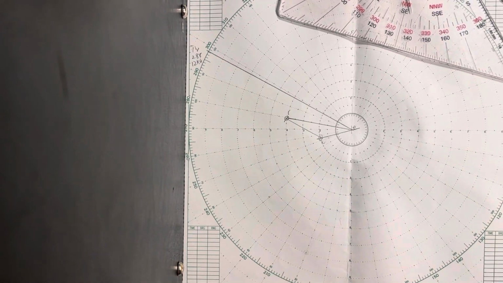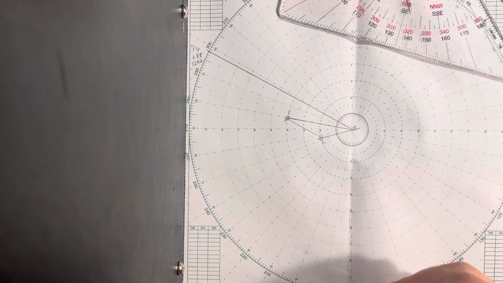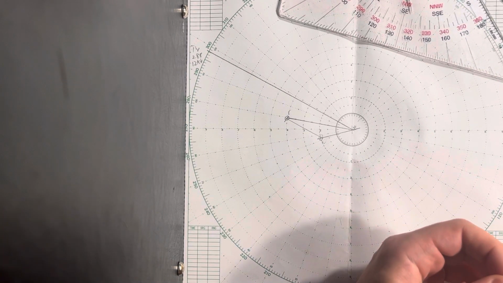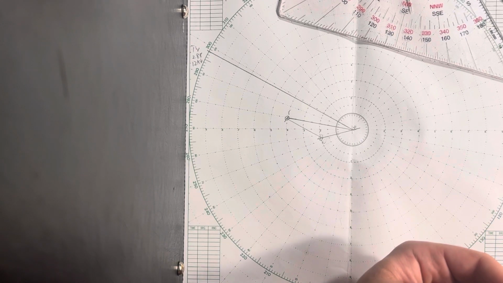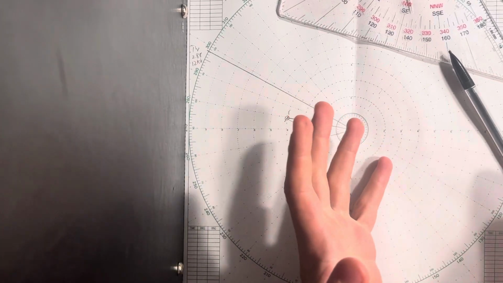So there's a variety of reasons why you might want to manipulate relative wind, why you might want your relative wind to be coming from a certain direction at a certain speed. The first and most obvious reason is flight ops. And flight ops isn't just for the military.